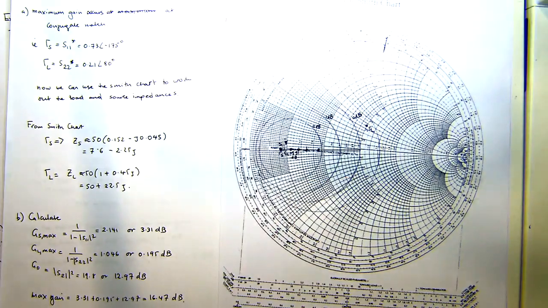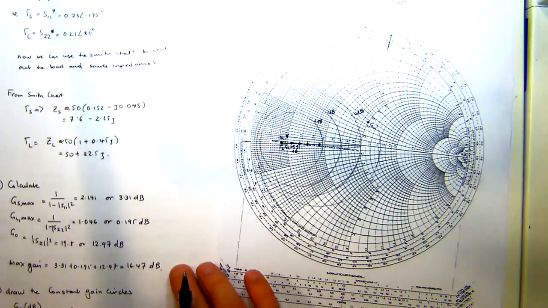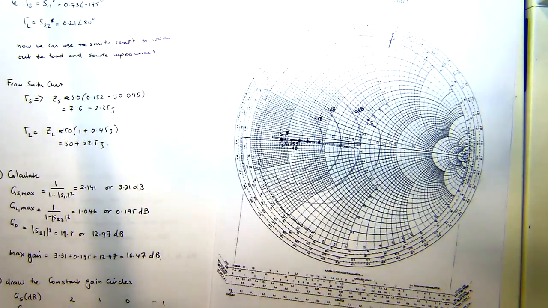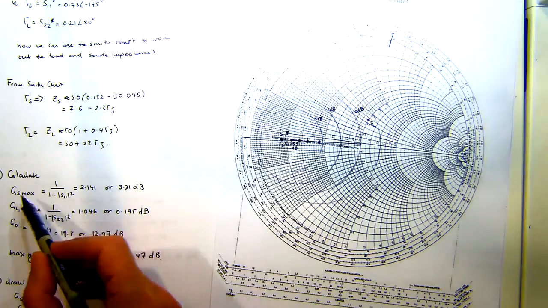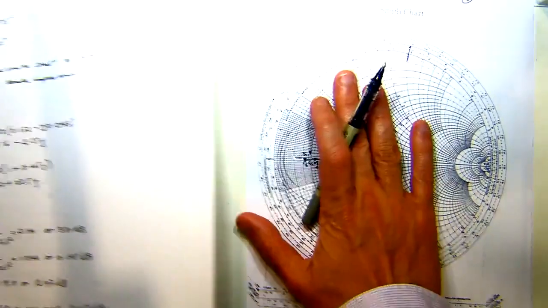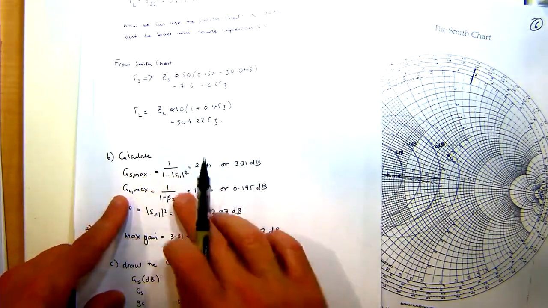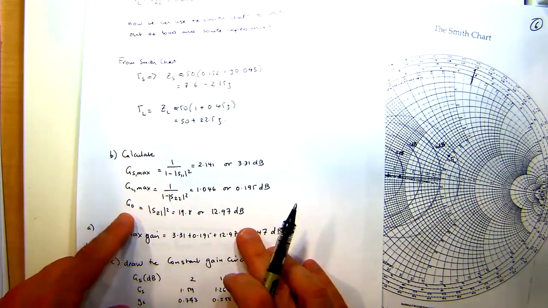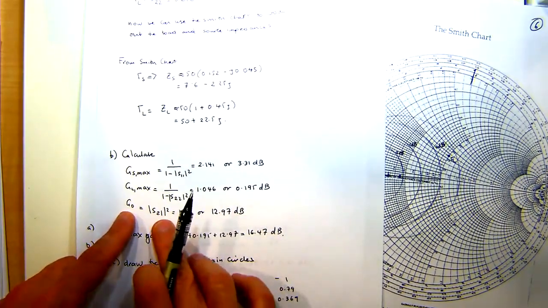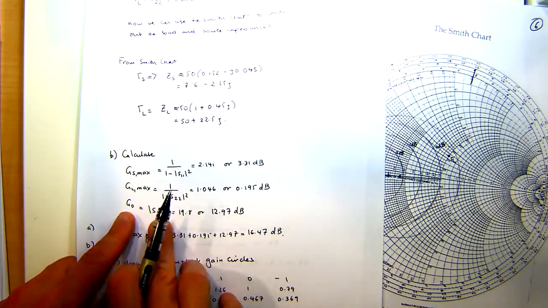Okay, then I asked, what's the total gain of this system? All you need to do is, you've worked out GS max, and this is away from the Smith chart. We've got GS max, we've got GL max, which is the same thing, and we've got G0, the gain of the transistor, which is based on S21.